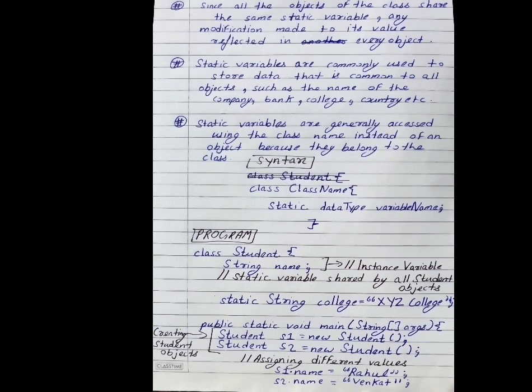In simple words, only one copy of a static variable is created and it is shared by all objects of the class. And as I said earlier, any change made to the static variable is visible to every object because they all access the same memory location.